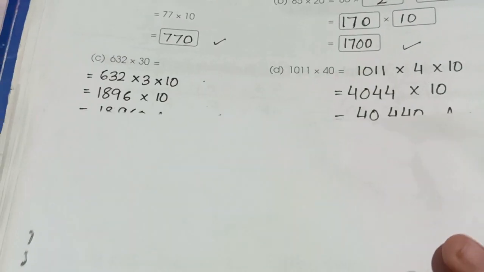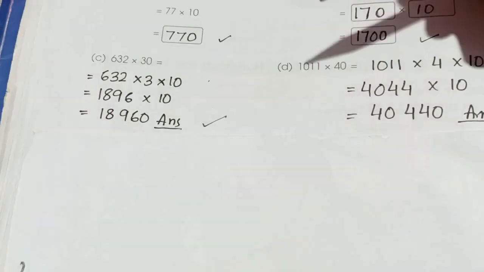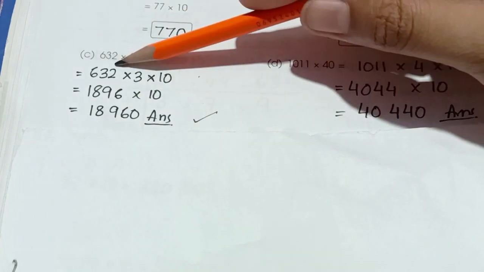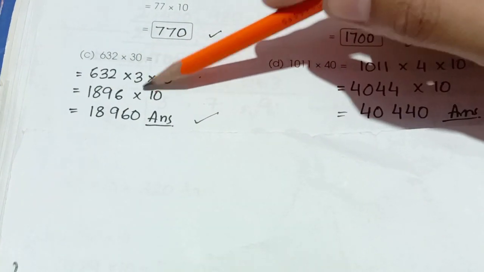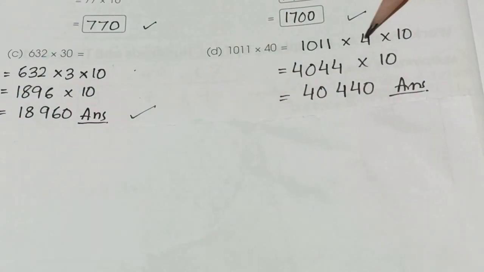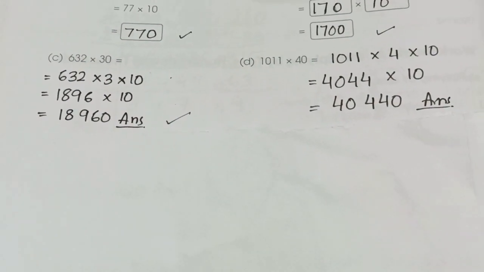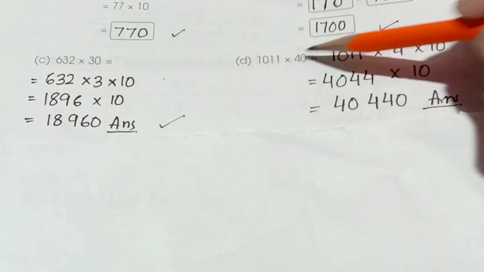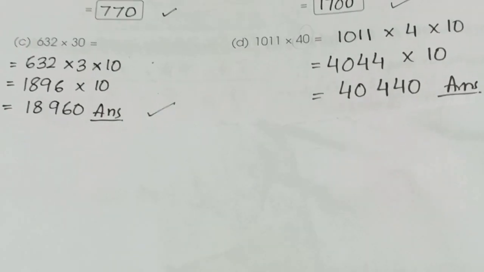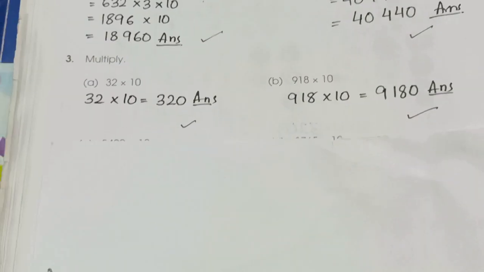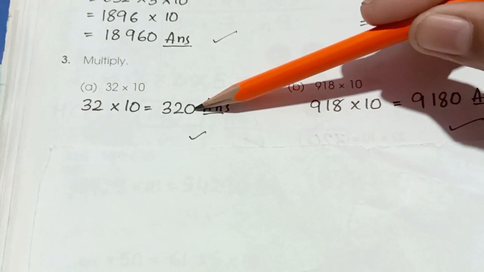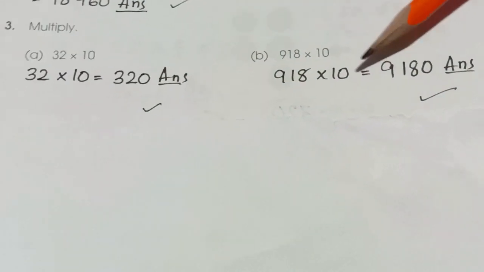Same, we have the questions here. Here we have 30, 3 and 10. 632 multiplied by 3, and then we multiply by 10. We just add a 0. Same we have here, so we are going to use the same method. We break the number into two different numbers, 4 and 10, 40. So here we have 32 multiplied by 10, 320, only adding a 0 to the number.